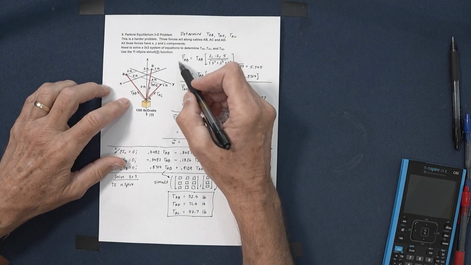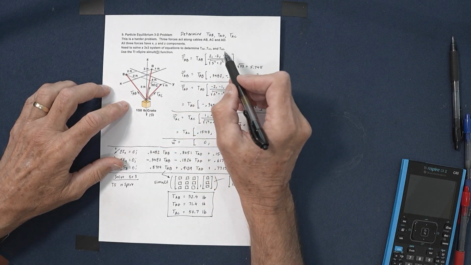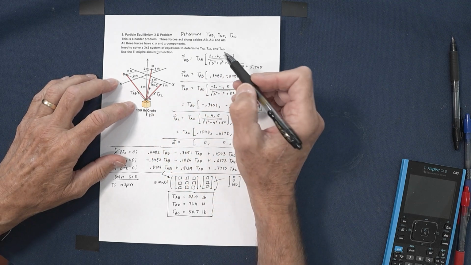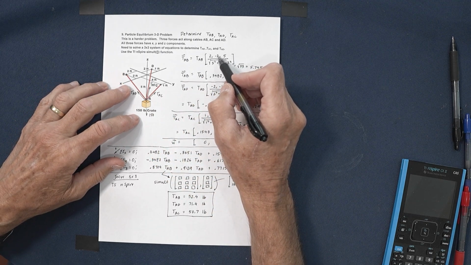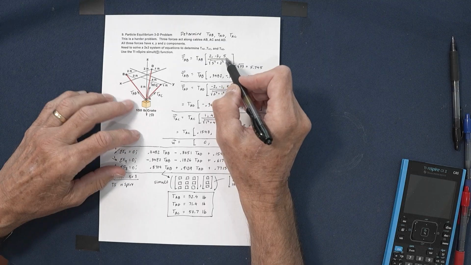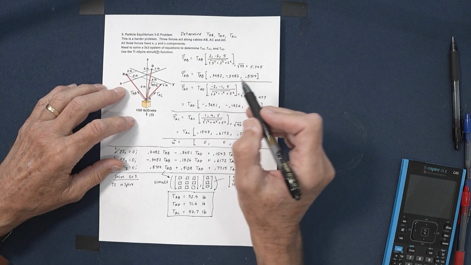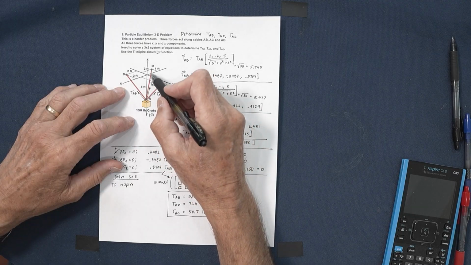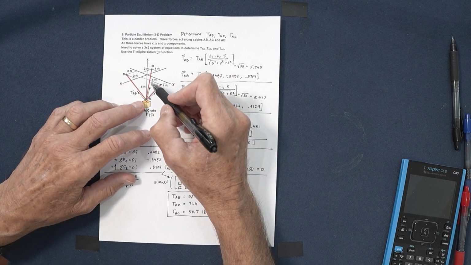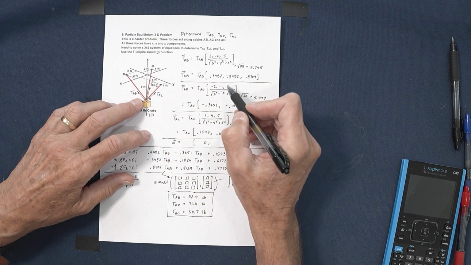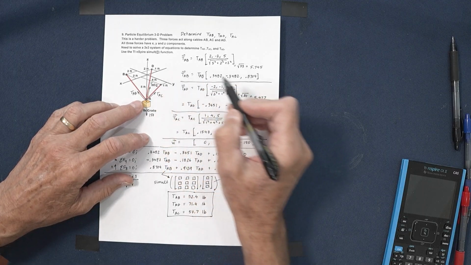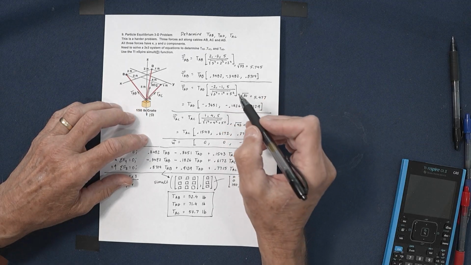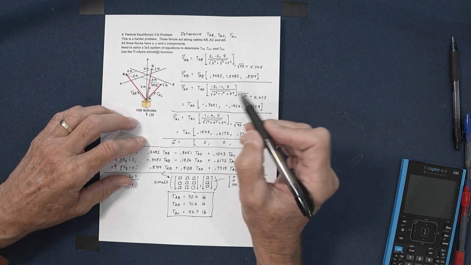My TAB vector is equal to TAB magnitude times the line vector, which is positive, as I go from A to B, positive 2 in the X, negative 2 in the Y, and positive 5 in the Z. And you get this unit vector. T from A to D, we go negative 2 in the X, minus 1 in the Y, and positive 5 in the Z. And I get this unit vector.